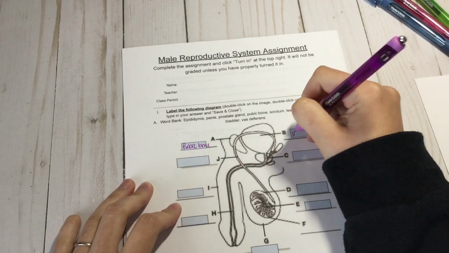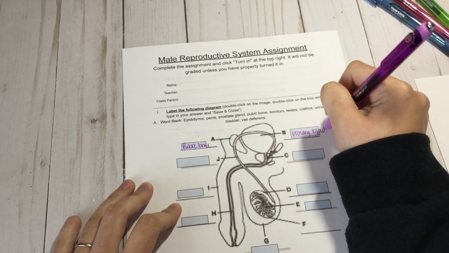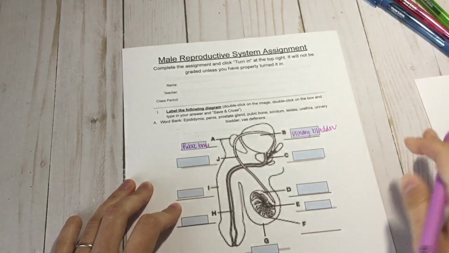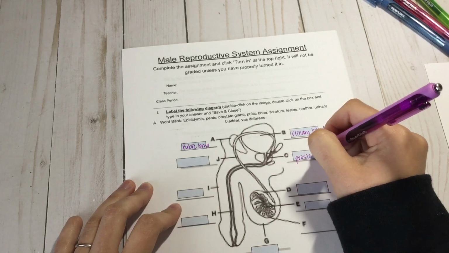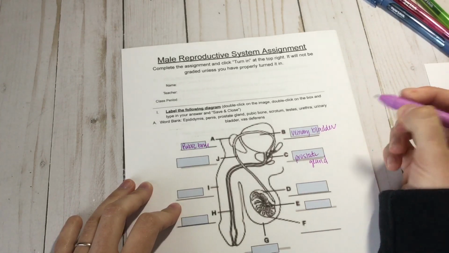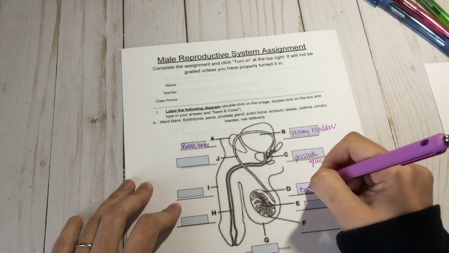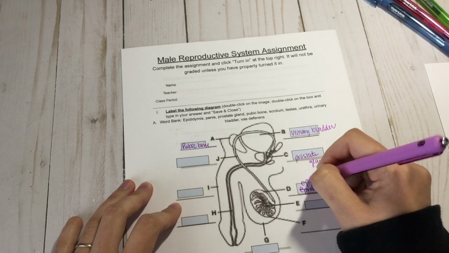B is the urinary bladder. C is the prostate gland. D is the epididymis. Epididymis. Oh, I misspelled that.